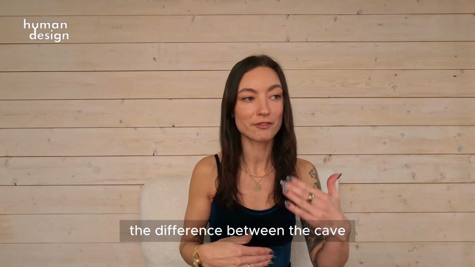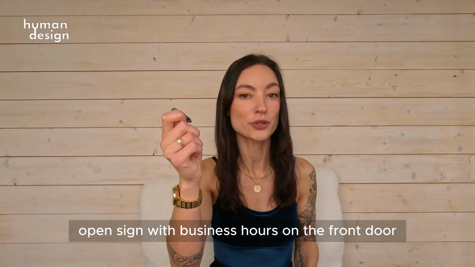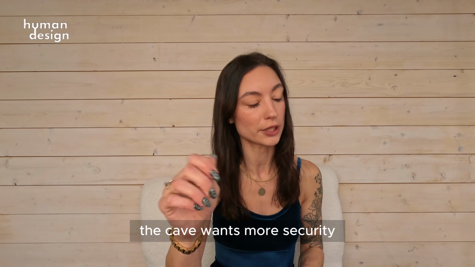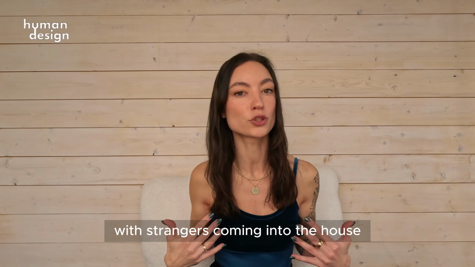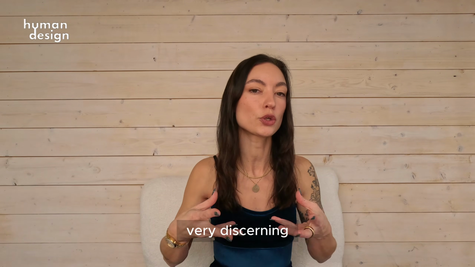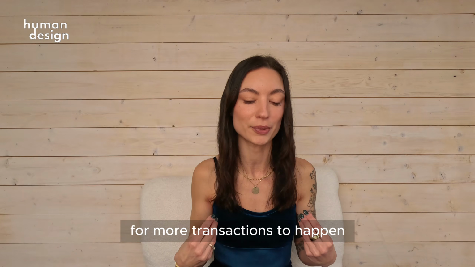The difference between the cave and the market is honestly like putting the open sign with business hours on the front door. The cave doesn't want to do that. The cave wants more security. They're really not cool with strangers coming into the house. But the two can be very, very discerning, and it can allow more things in for more transactions to happen.